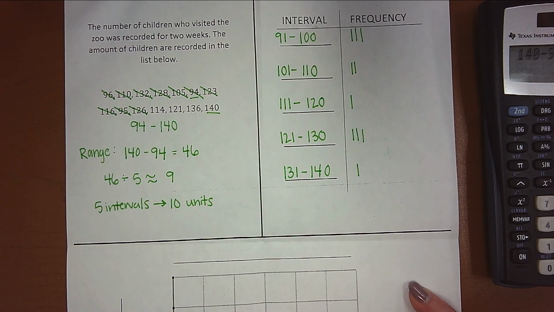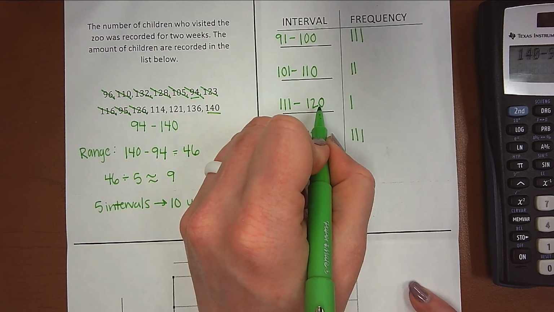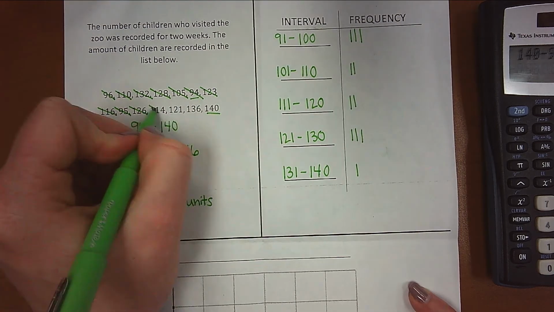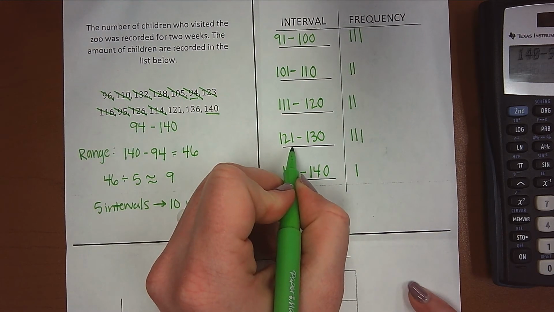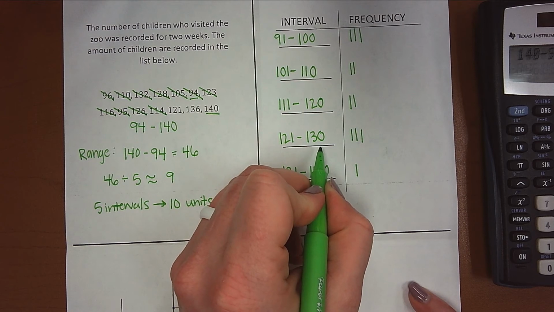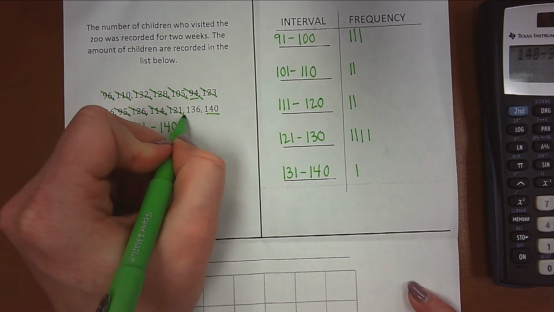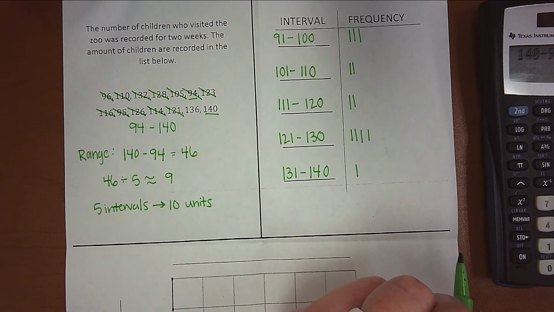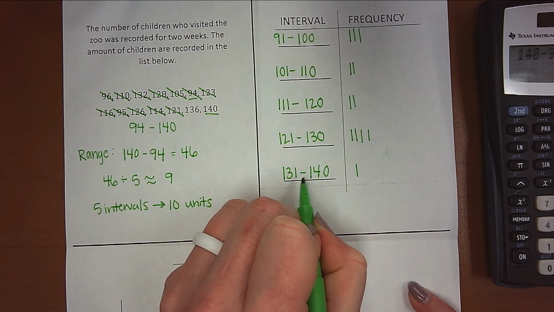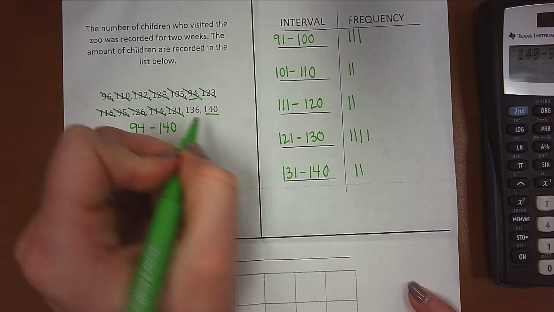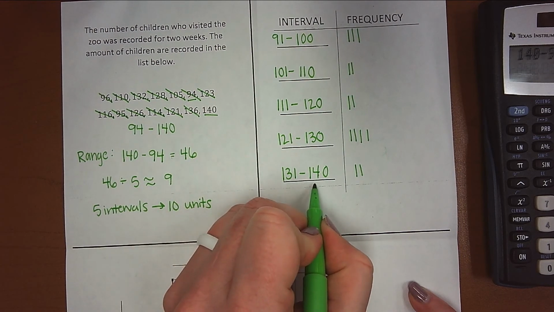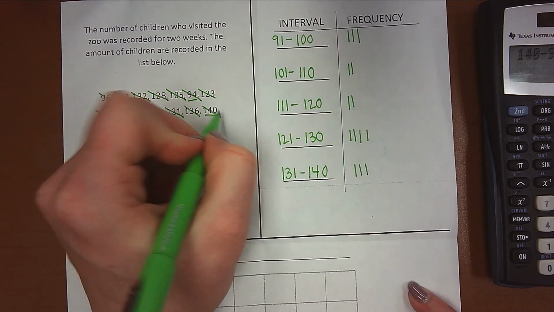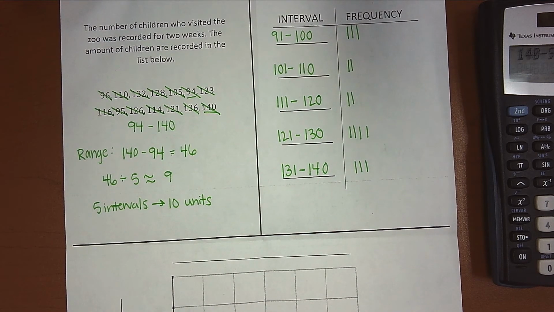114 falls between 111 and 120. So I'm going to put a tally here and cross it off. 121 falls between 121 and 130. So I'm going to put a tally and cross it off. 136 falls between 131 and 140. So I'm going to put a tally here and cross it off. And then my last one, 140, falls between 131 and 140. I put a tally and cross it off, and I've used all my numbers at this point in time.